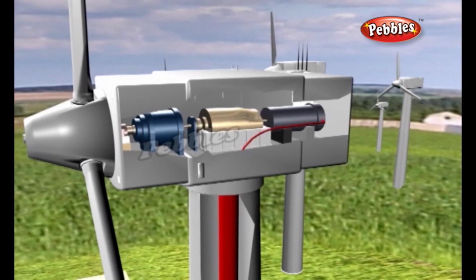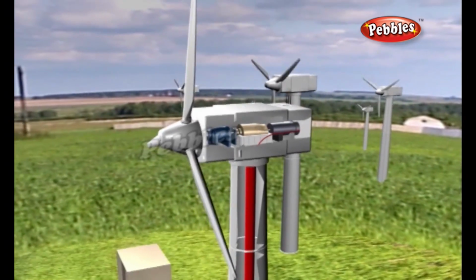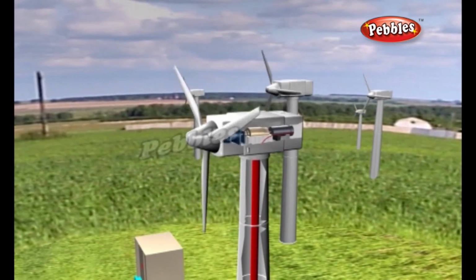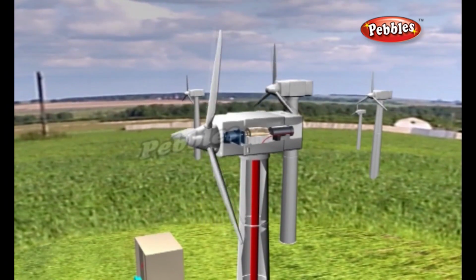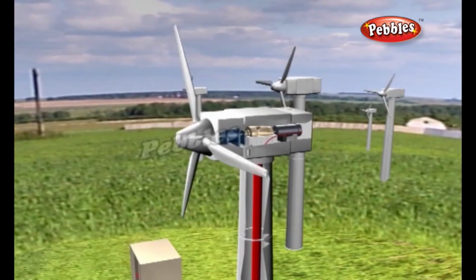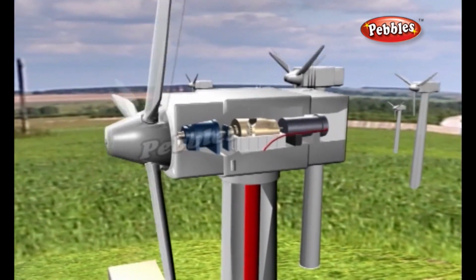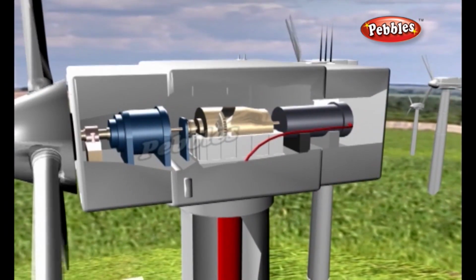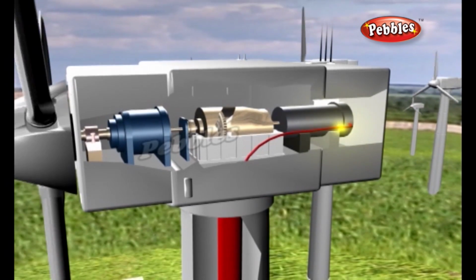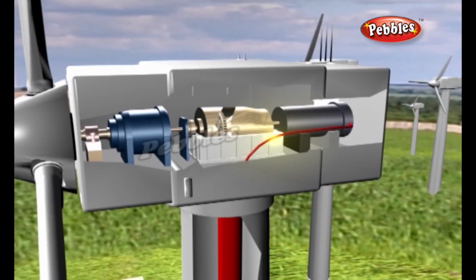The energy in the wind is converted to rotational motion by the rotor. When the blade turns, the rotor turns a shaft which transfers the motion into the nacelle. The slowly rotating shaft enters a gearbox that greatly increases the rotational shaft speed. The output shaft is connected to a generator that converts the rotational movement into electricity at medium voltage.